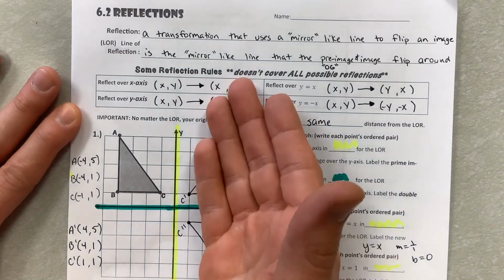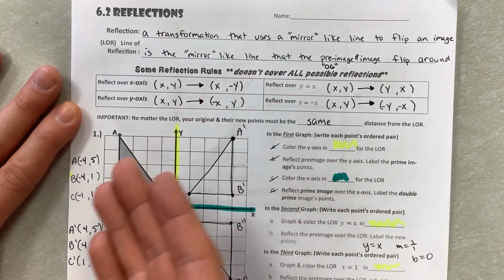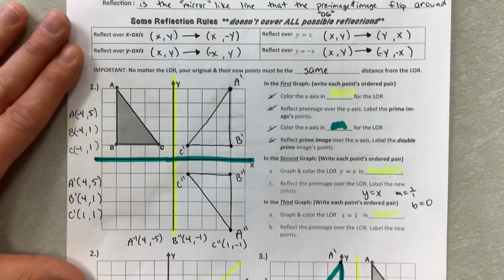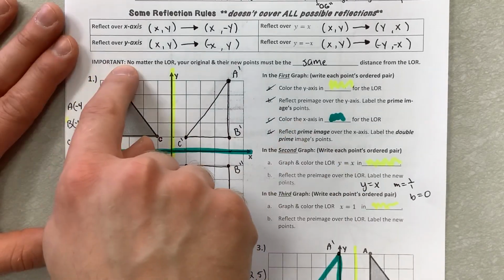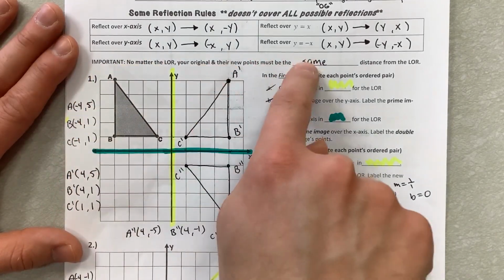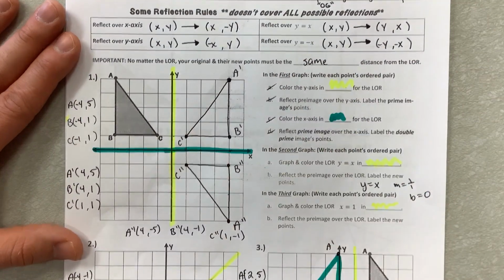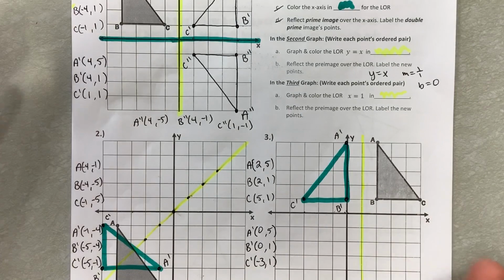Remember, the rules are awesome. You can use the rules, they'll give you a concrete answer, you plot the points, you're done, right? If you get pretty good at this, you can just use this important fact that the new points and the old points are always the same distance from the line of reflection, right? Either going up, down, or left or right. Use that knowledge, you can do it just being a gangster.